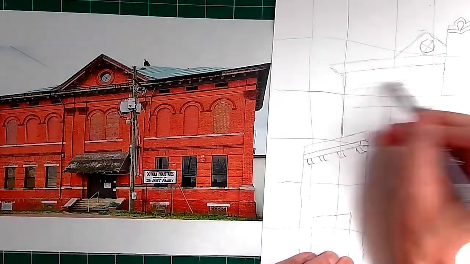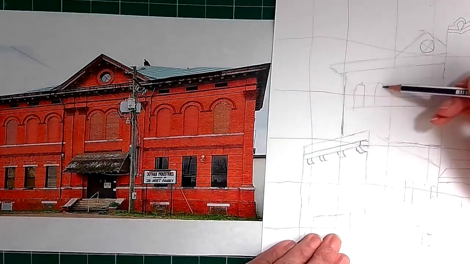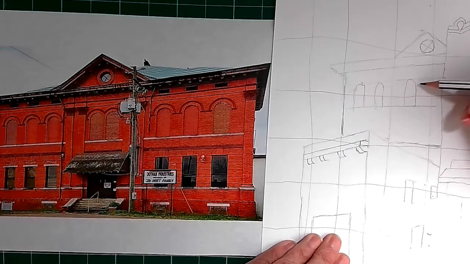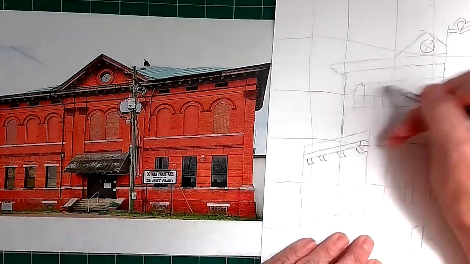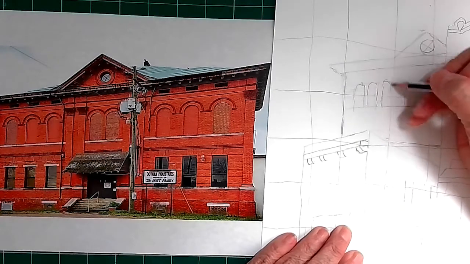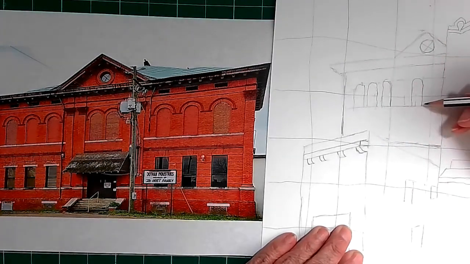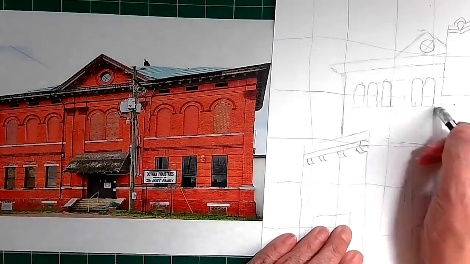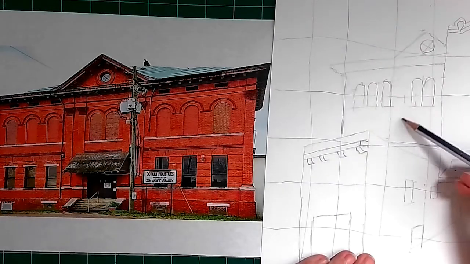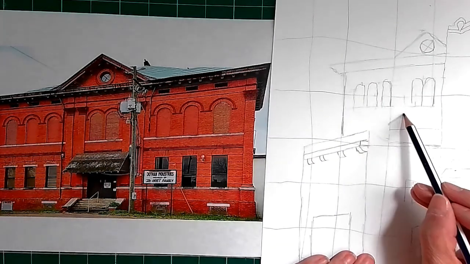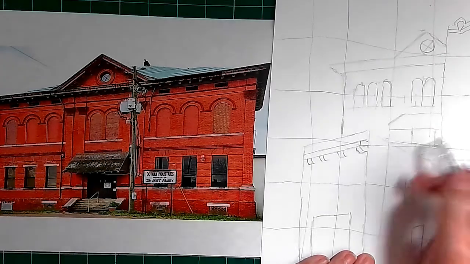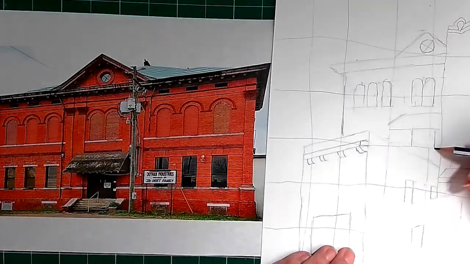Again, you're just getting a rough idea. And once again, the little breezeway and the door.